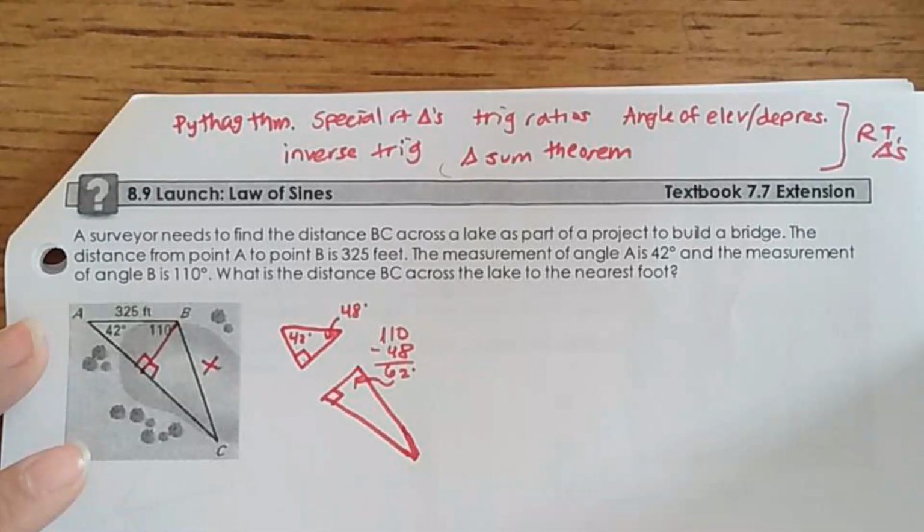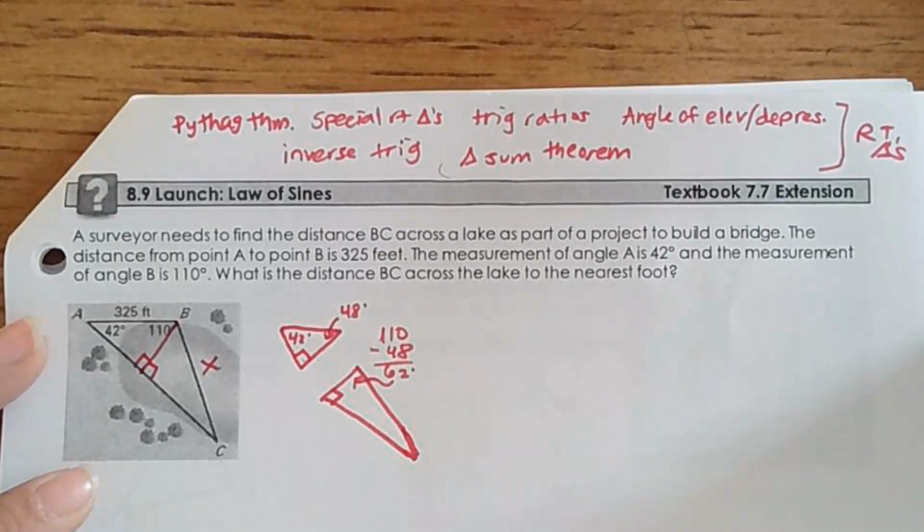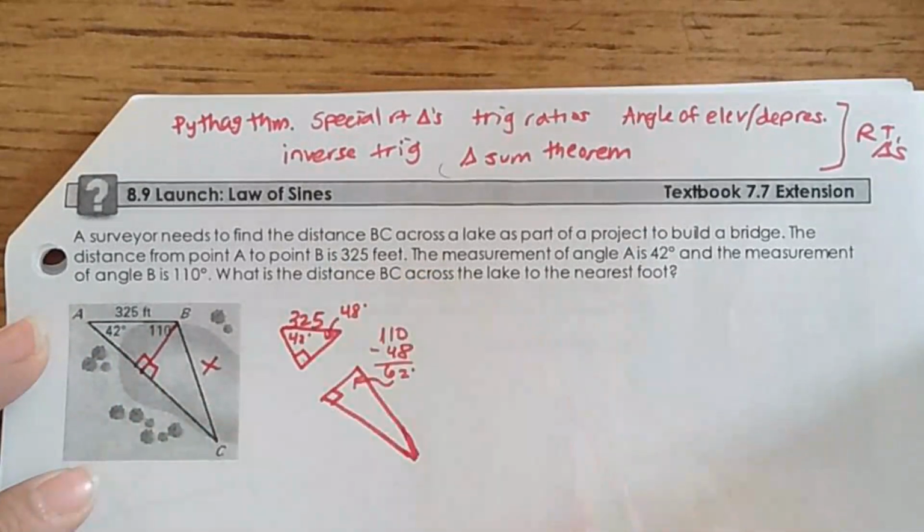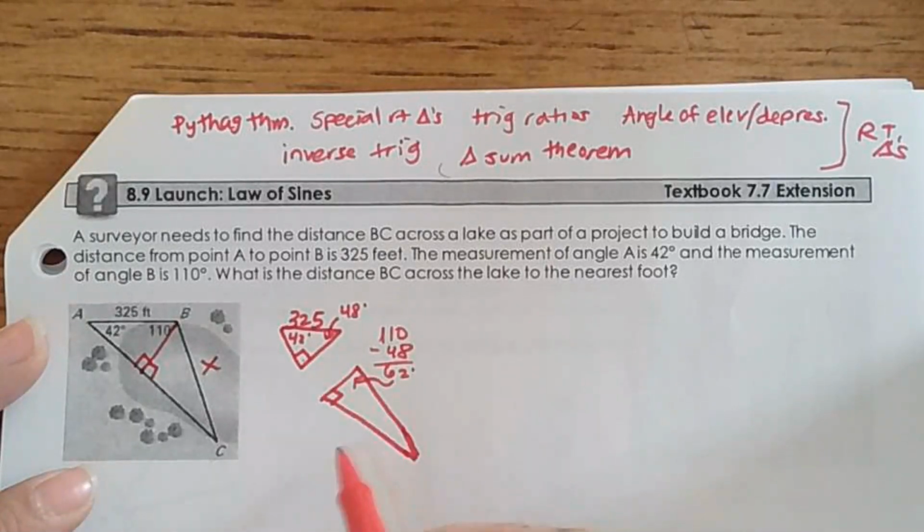So that's all I know so far. As far as the measurements of the sides, I do know this 325 goes right here, 325 feet. And that's about it, because I don't know anything in this triangle yet, but hopefully I'll find some of the missing sides.